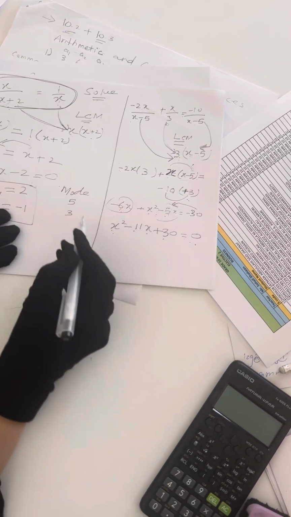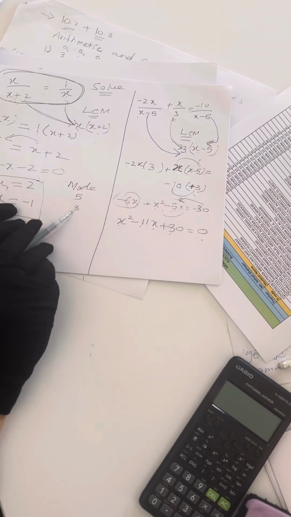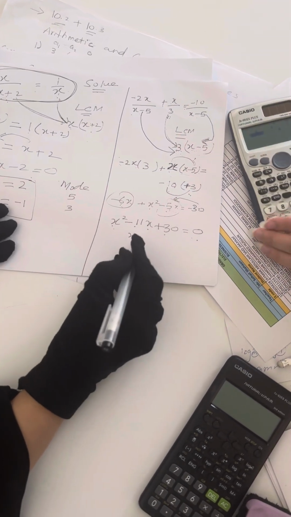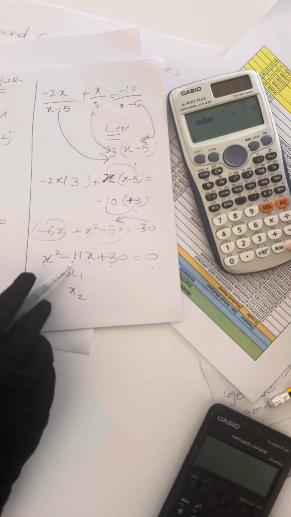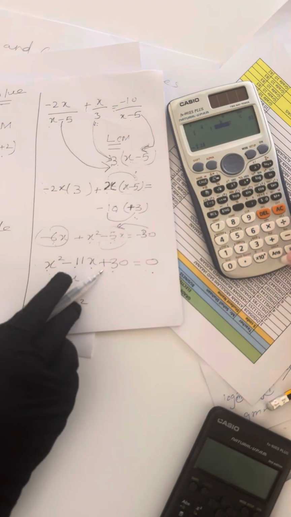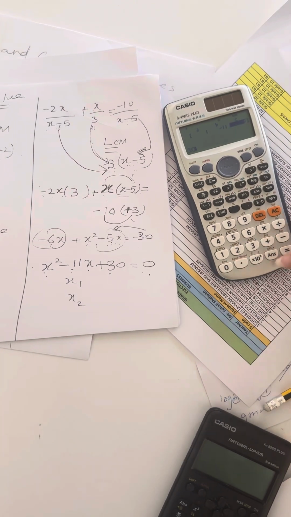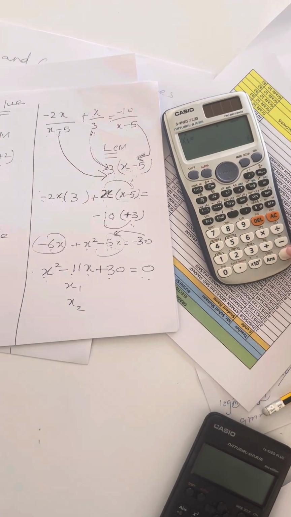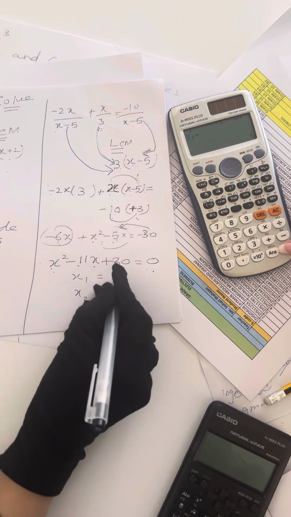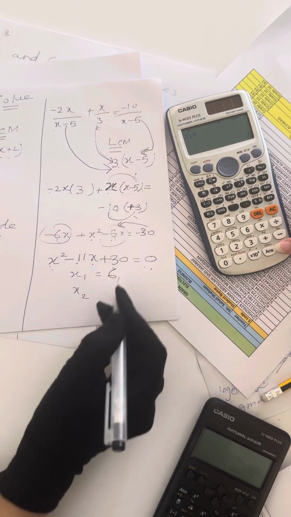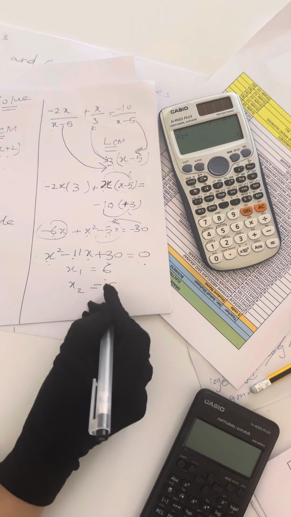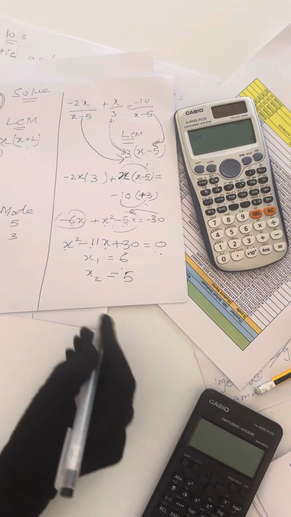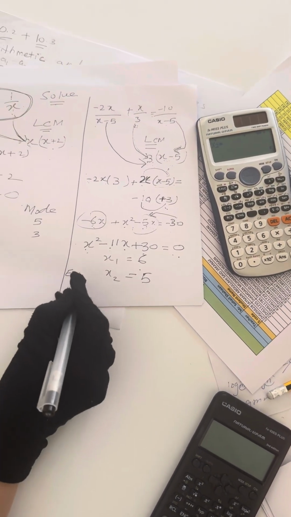And again it's quadratic, so mode 5, 3, and check by calculator what the answers are. A is 1, B is negative 11, C is 30. Positive 6. Positive 6, right? Whatever the calculator is giving you, you will write the same thing here. And 5. And 5, right? These are my answers. Now I have to write my excluded values.